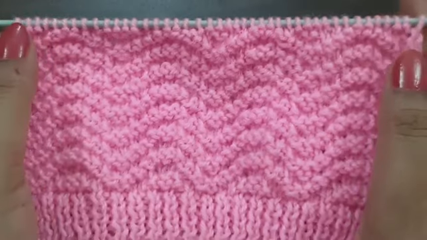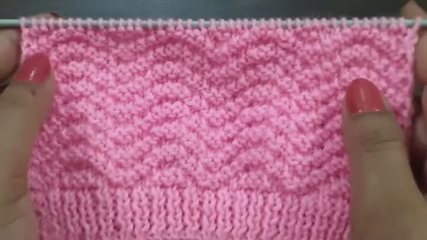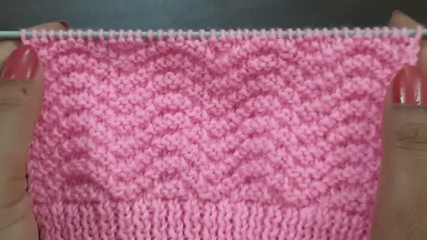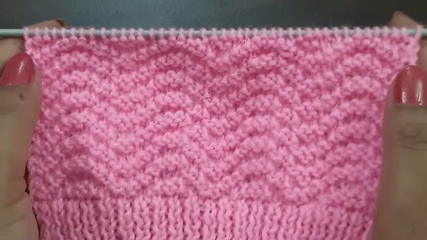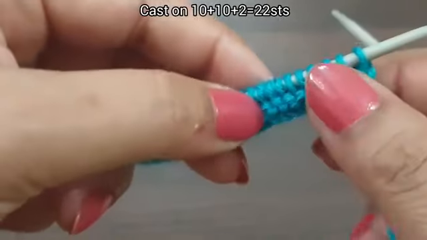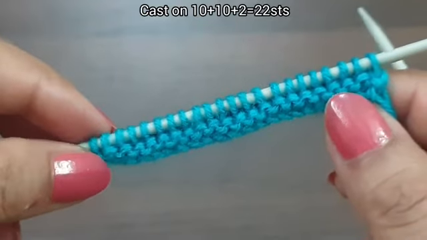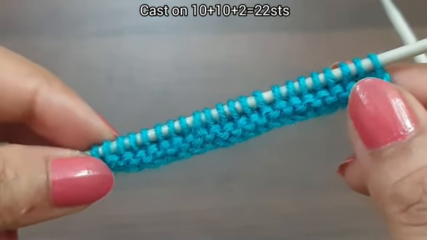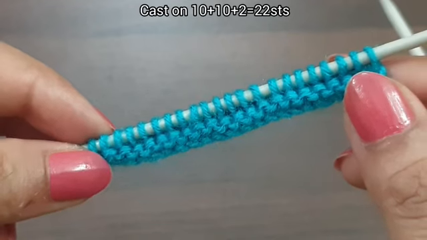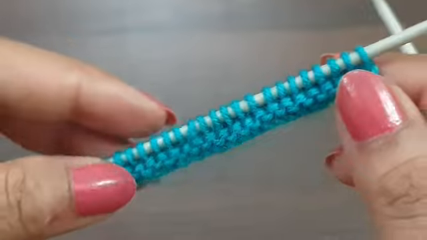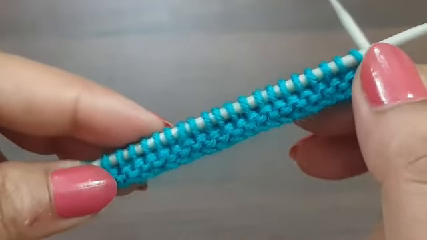This pattern is a 4 rows repeat pattern. Cast on a multiple of 10 plus 2 edge stitches. So let's begin. For demonstration, here we have 22 stitches on my needle. 20 stitches, multiple of 10, 2 times 10 is equal to 20, plus 2 edge stitches, 22. Here I purl 2 base rows. You can knit any border you want.